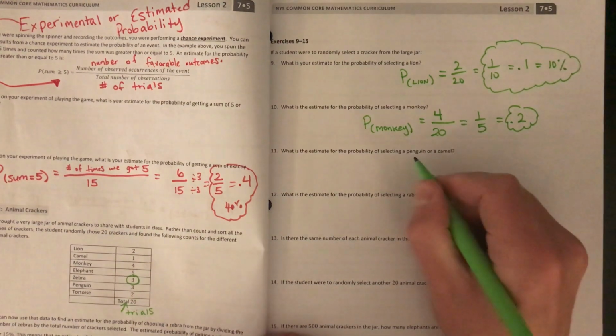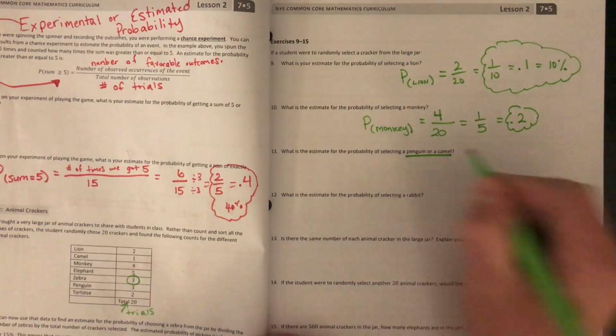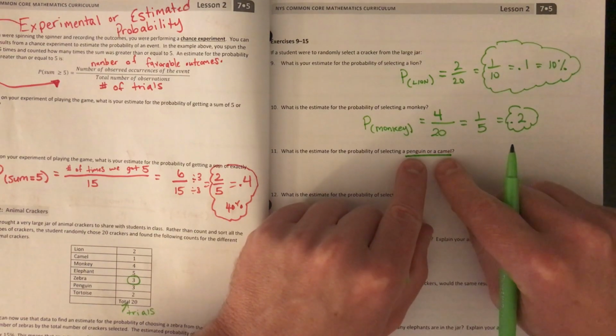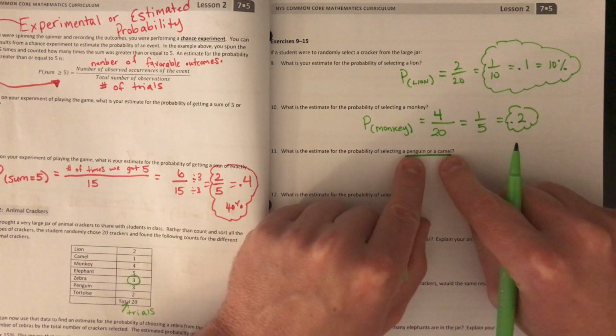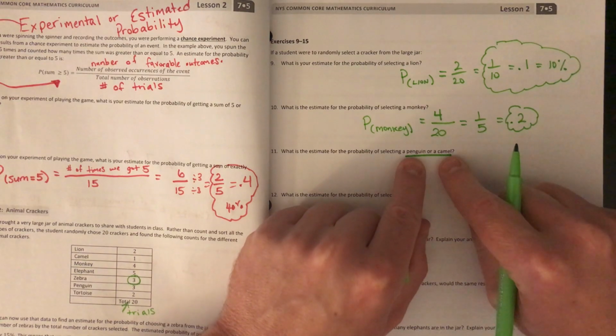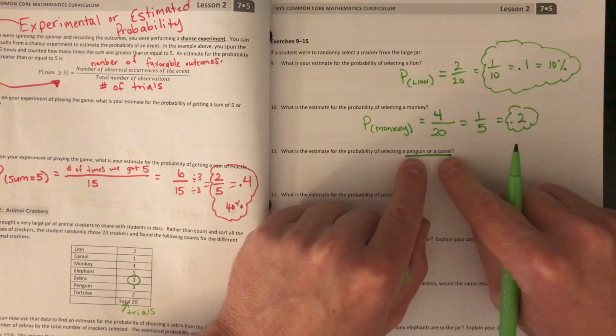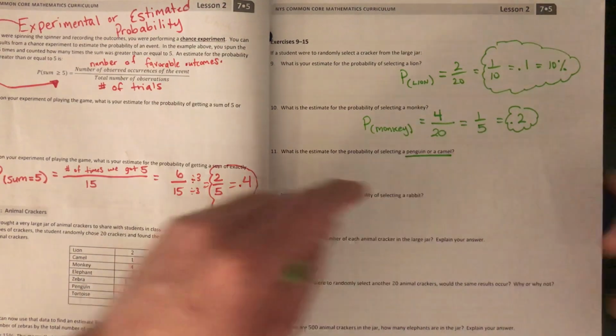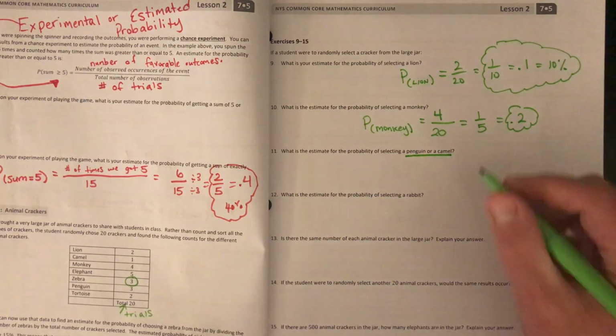Okay, so when you see the word "or," that tells you that both of these outcomes are favorable or desired. So I look for all the times that they pulled penguin and all the times they pulled camel, and I add those up because this is now one event, right?